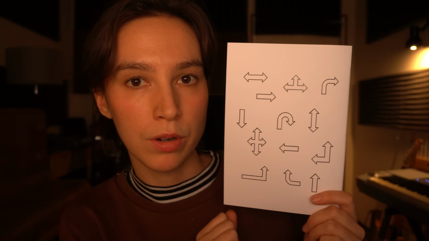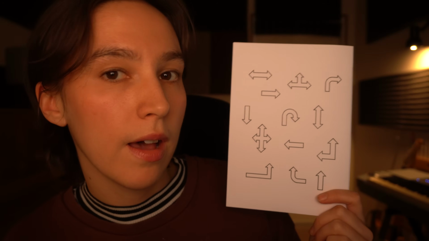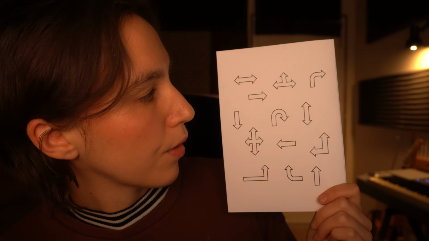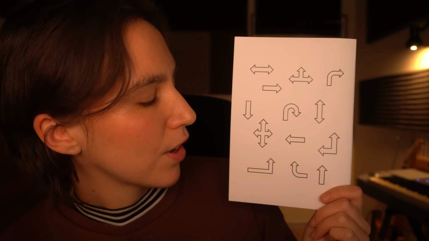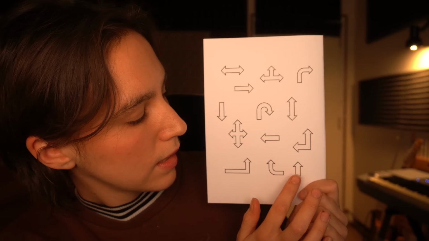Now, moving on, I have this chart here with some different arrows on it. Could you please point to the arrow that's facing up, the up facing arrow? Can you find it? Good, it is down here.